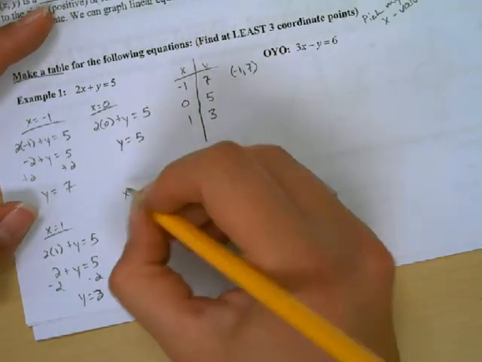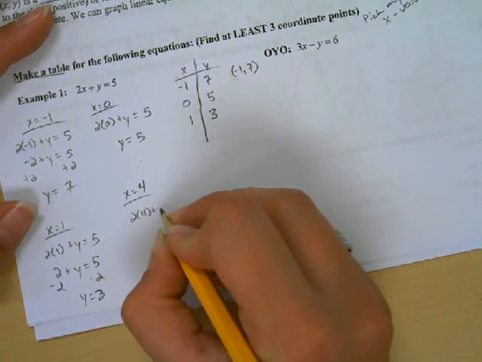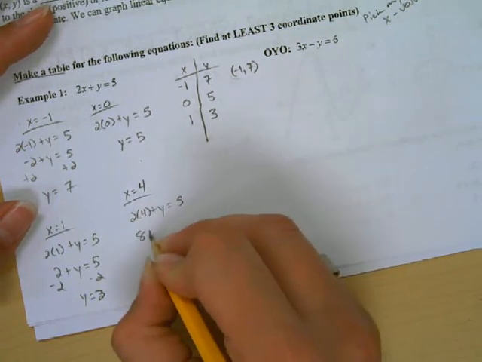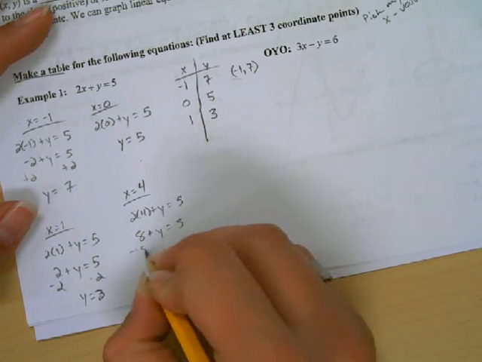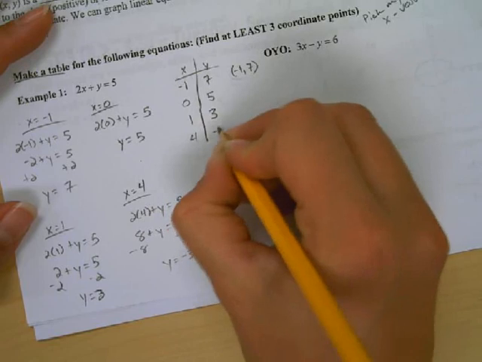I can do x is 4. Plug that in. 2 times 4 plus y is 5. 8 plus y is 5. Subtract the 8. Y is equal to -3. So when x is 4, y is -3. So that would work as well.